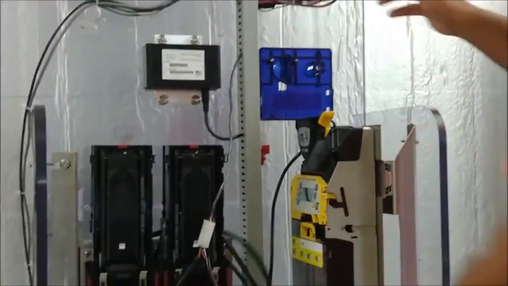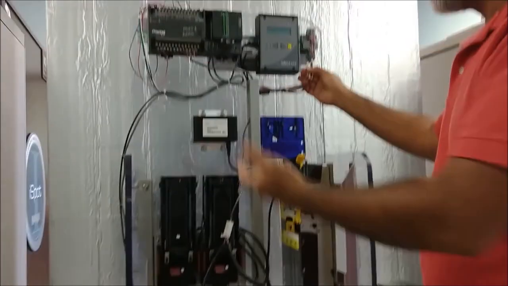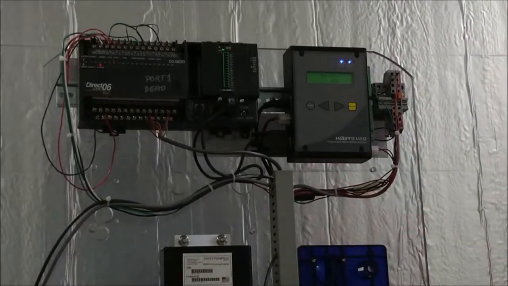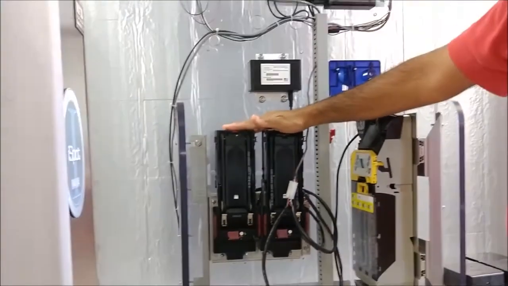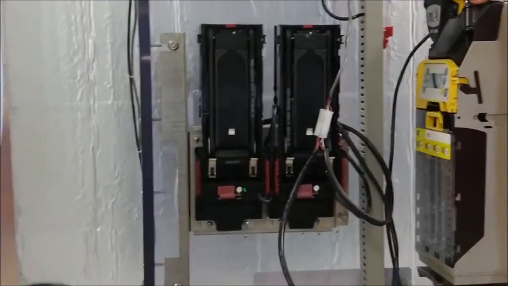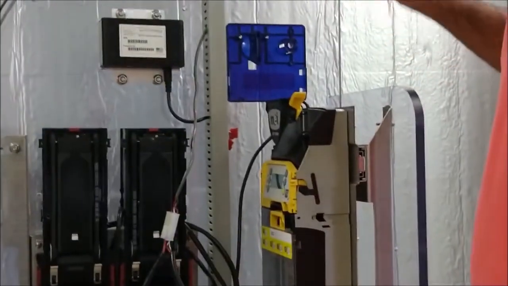I'm going to attach that to the MDB Pro, and I'm going to power up the system. So plug the plug back in. System powers up, but the only bill acceptor that has power is this secondary bill acceptor. The other one does not have power. The coin changer does not have power.